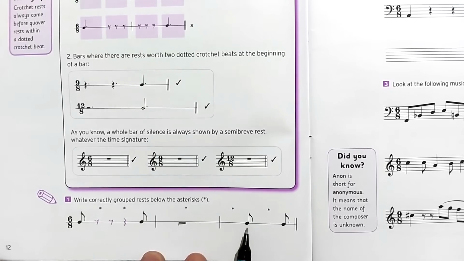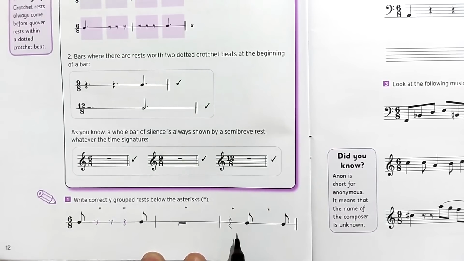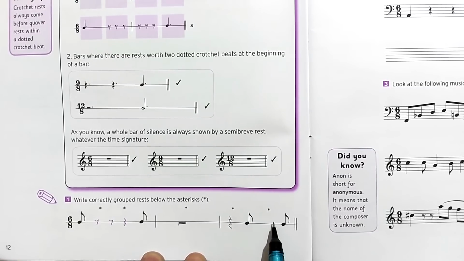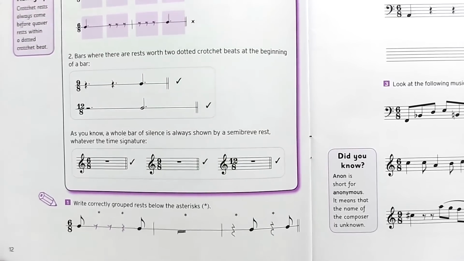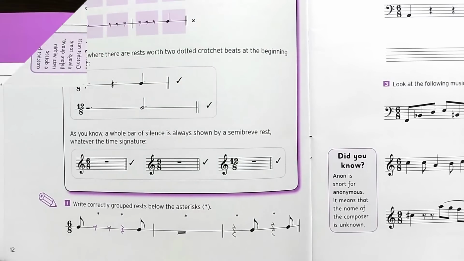Next you can see this. First we're going to put a crotchet rest here. This completes one dotted crotchet beat, and again here we can put one rest. Now let's move to the next page.